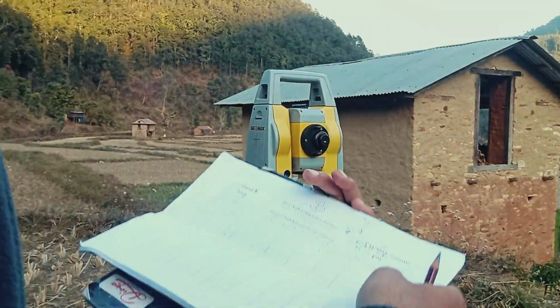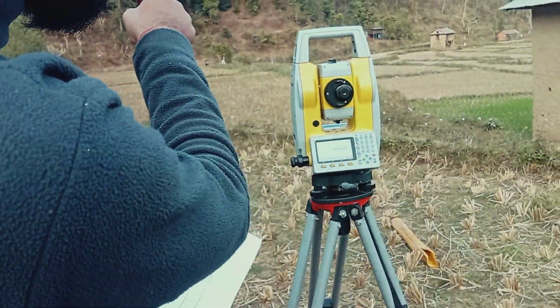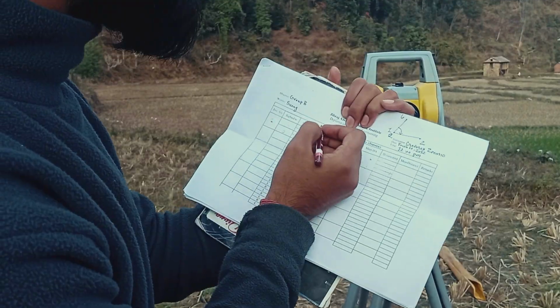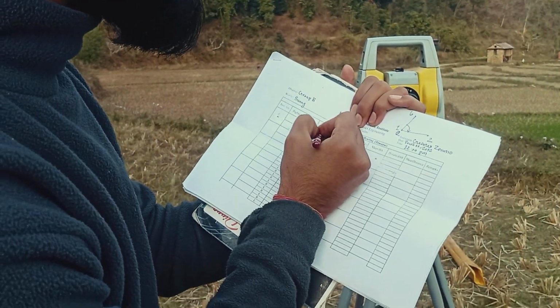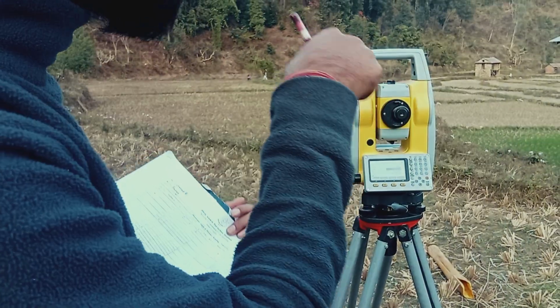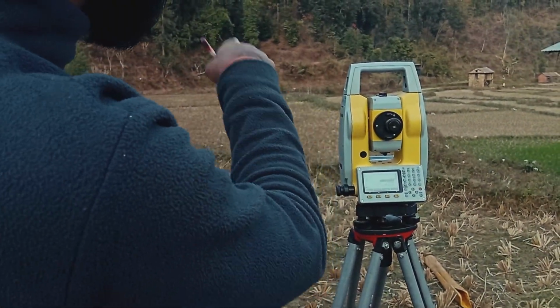So here we have the reading. We have already sighted this, and we have sighted this at 0 0. This is station 6, and we are going to keep this in face left, and it should be 0 0 0. Now we need to calculate the distance between this station and this station, so I'll also be calculating the distance.